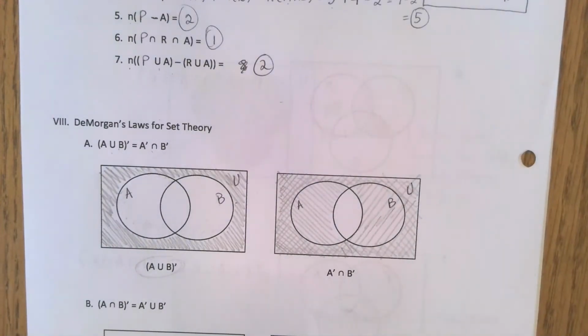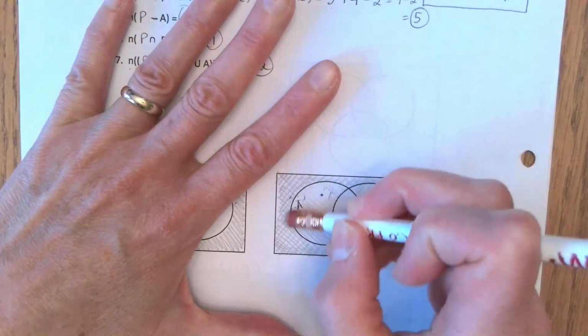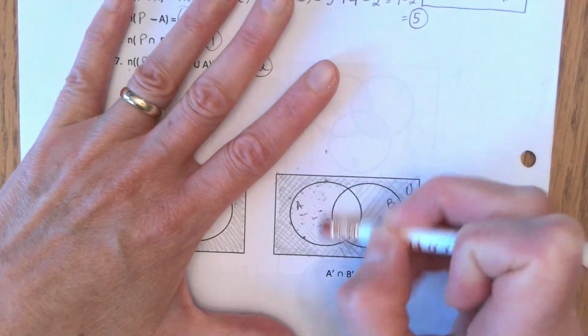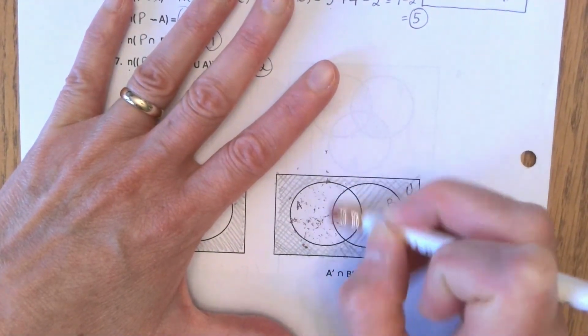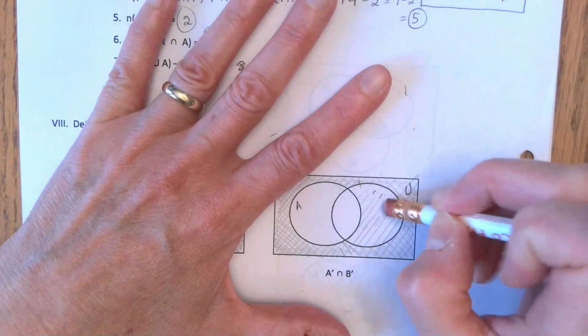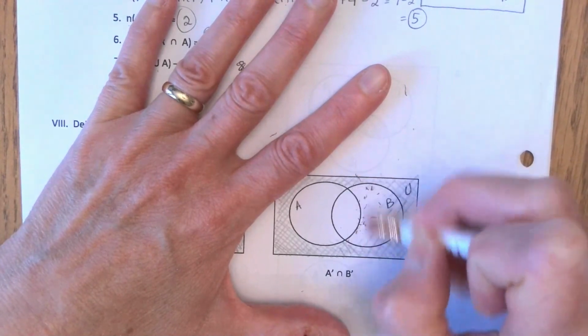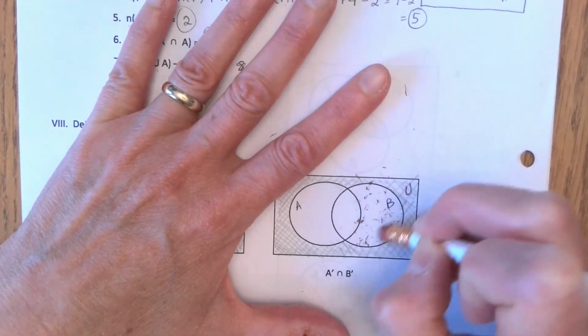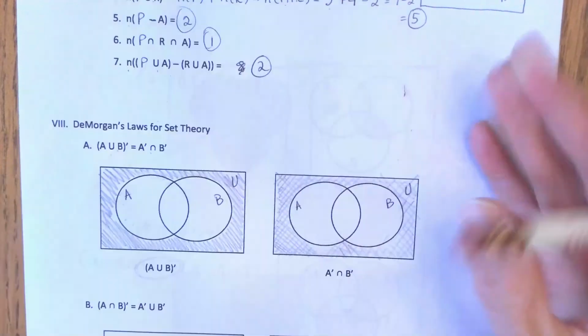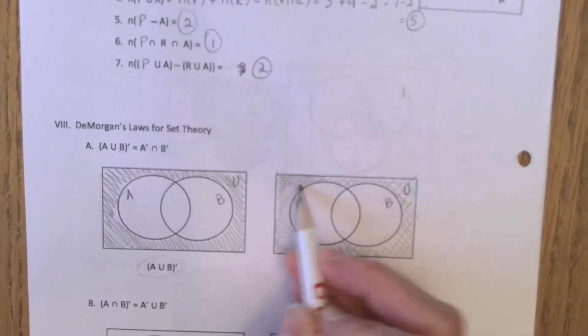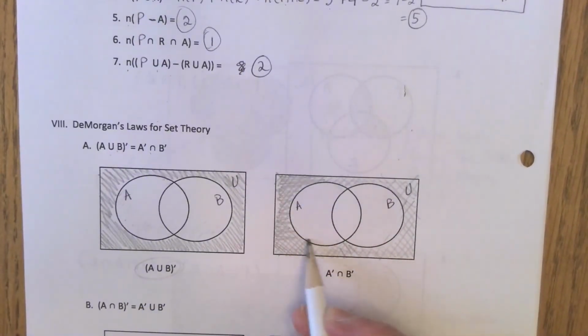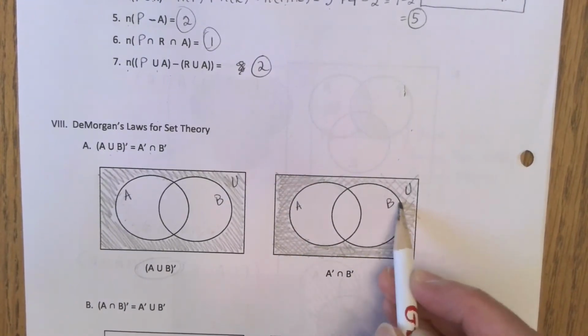So what got shaded twice? This only got shaded once. It's not a part of it. Everything that got shaded twice is everything out here in the universal set, but none of those circles.